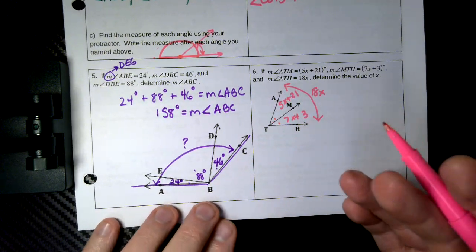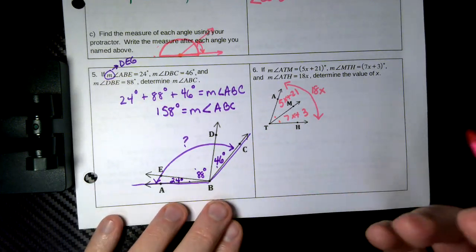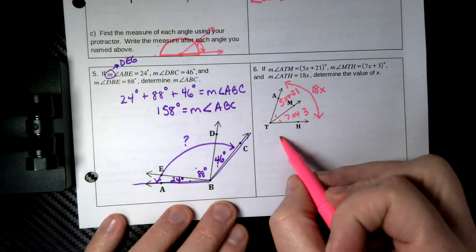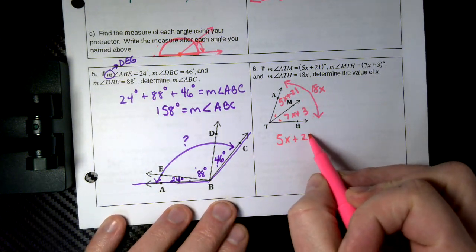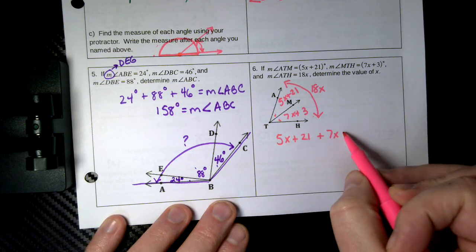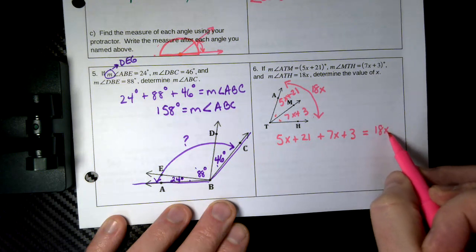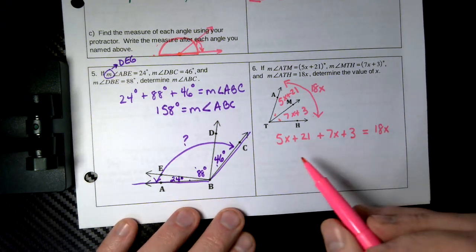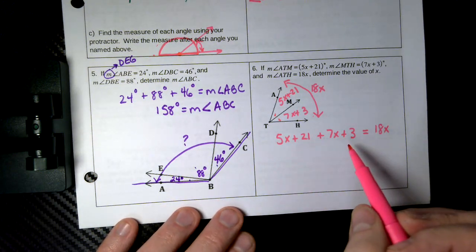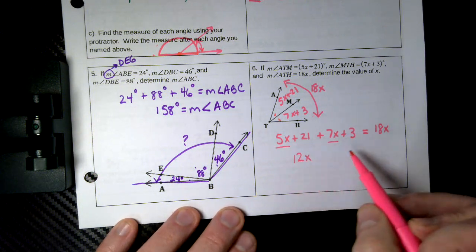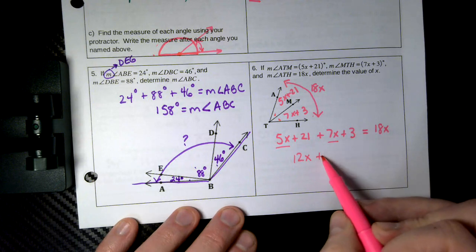So you got to come up with a model. They mean an equation. So angle plus angle is the whole thing. 5x plus 21 plus 7x plus 3 equals the whole thing, 18x. All right, combine like terms. Let's clean up the left side a little bit. 5x and 7x is 12x. 21 plus 3 is 24.